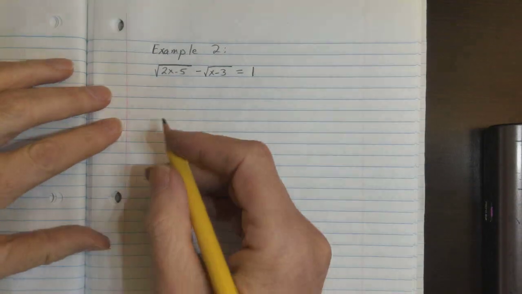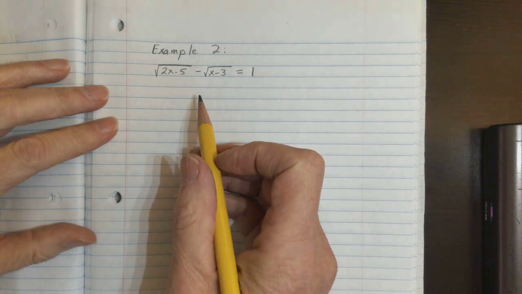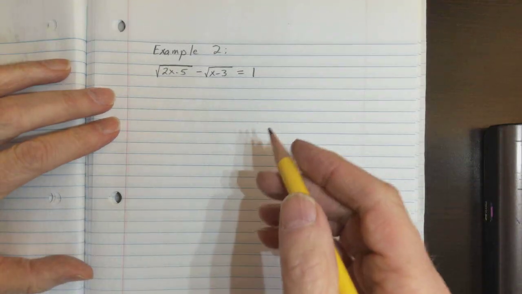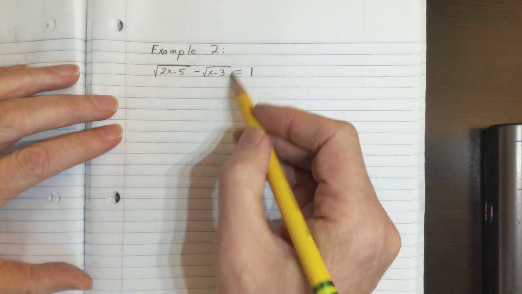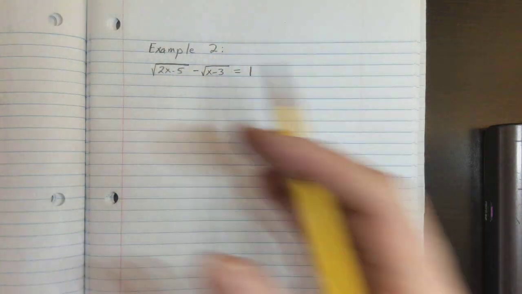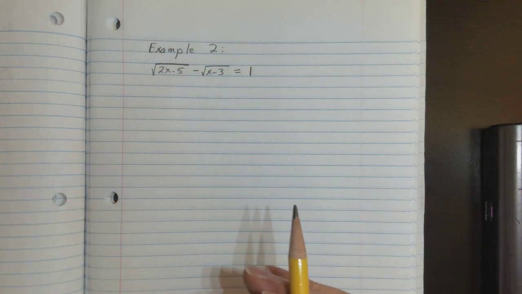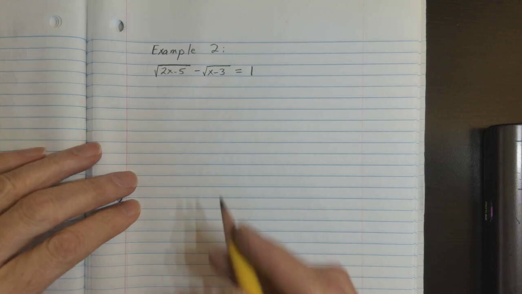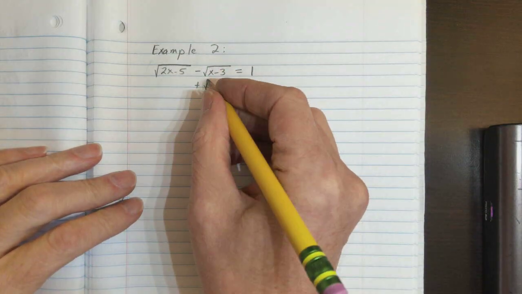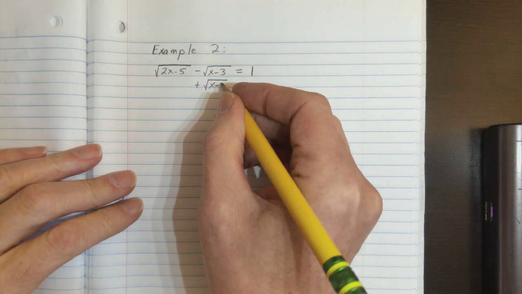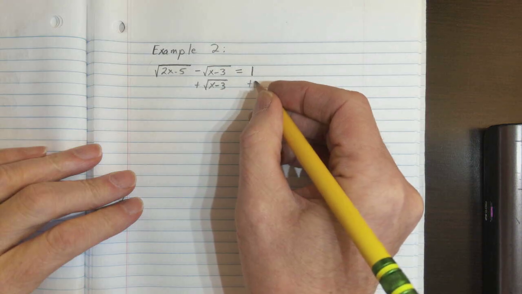Alright, now this example, square root of 2x minus 5 minus the square root of x minus 3 equals 1. Now I could square both sides. I will tell you, you have to FOIL that out though. And that's probably not as easy as it might seem. So what I'm going to do, when I have two radicals, I want to get one on one side and one on the other.